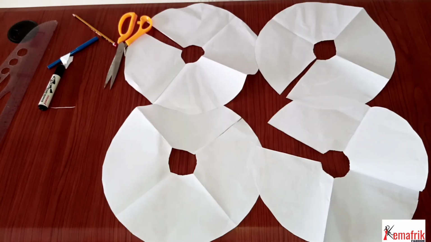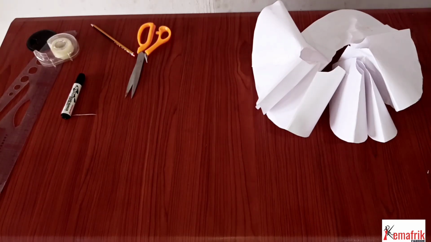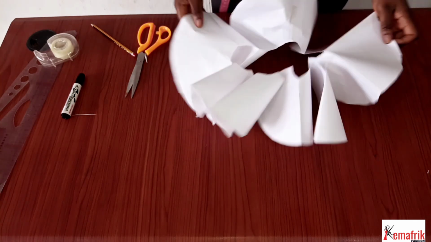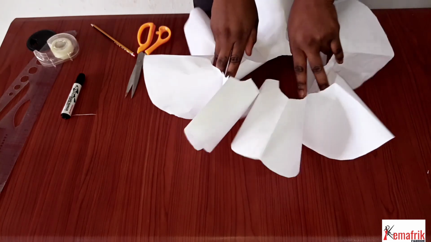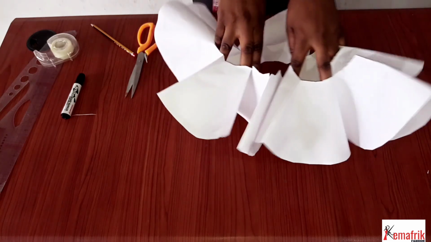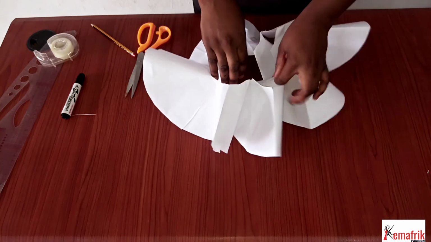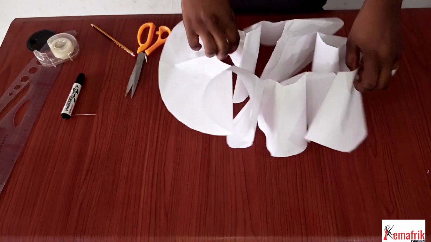So now I have 4 little circles here, which I'll be connecting together. I'll just tape all the sides together so that you can see how wavy it is. Ladies and gents, here is our 1440 degree flare. You can see how wavy it is. I can't even get it to behave properly because it's just a boss of its own.